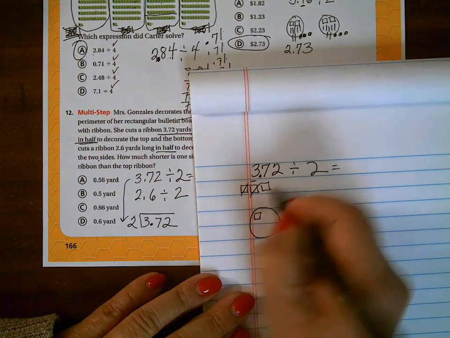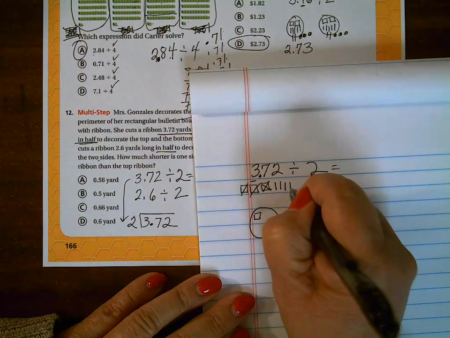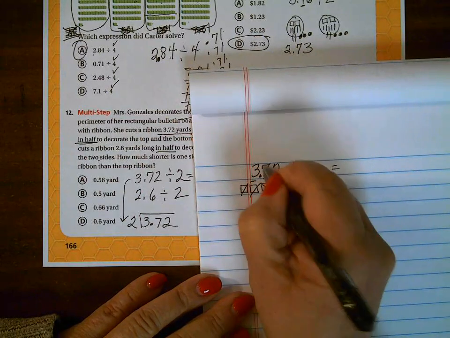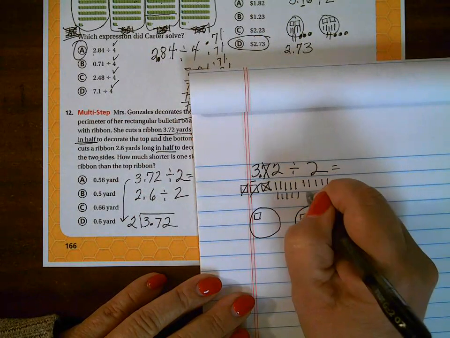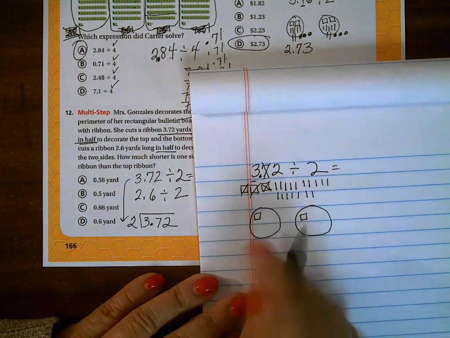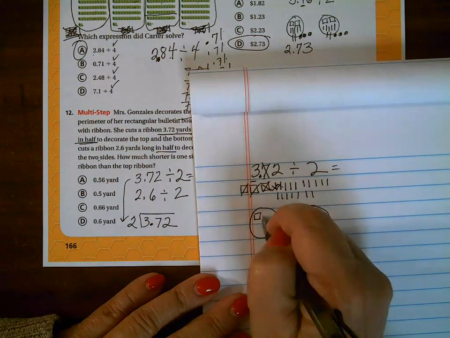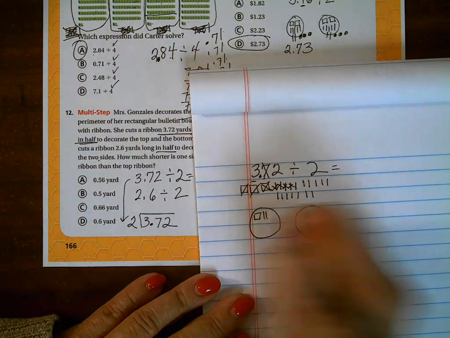I have 1 left over, so I can break that into 1, 2, 3, 4, 5, 6, 7, 8, 9, 10. And I already have 7 tenths. 1, 2, 3, 4, 5, and then 6, 7. So I'm going to go ahead and split those into here. So this is 1, 2, 1, 2. I'm going to take 2 more out, put it in here.